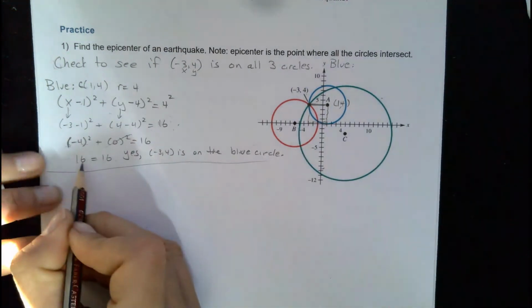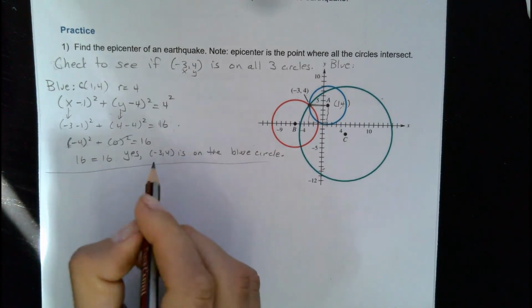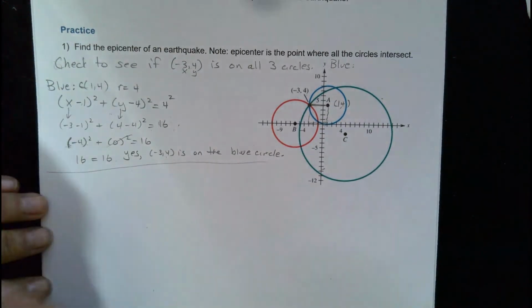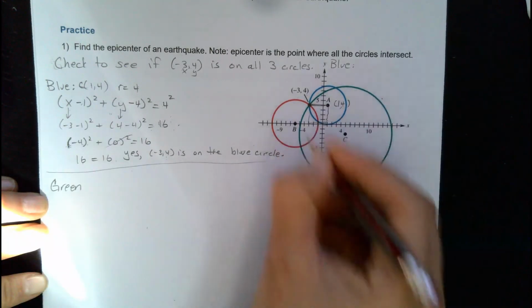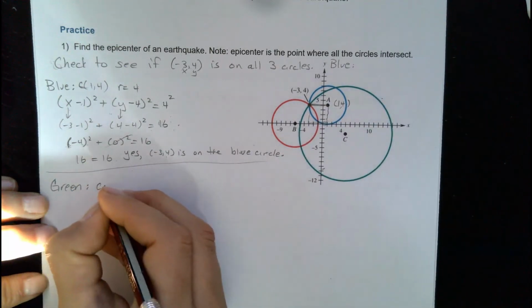So because the left side equals the right side, we can say, yes, this point is on the circle. So now we're going to do the green circle, the big one. So let's find the center.